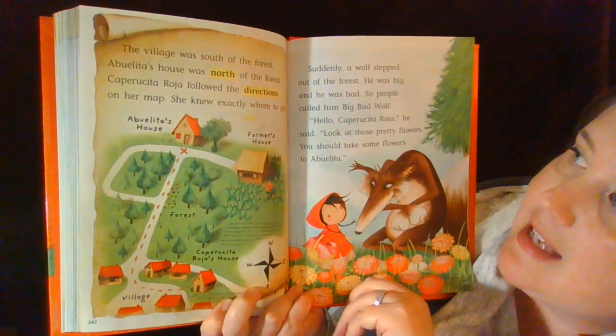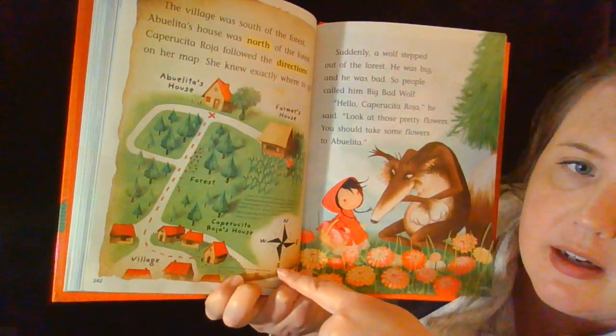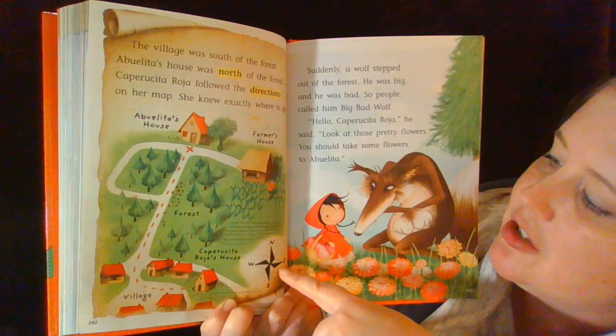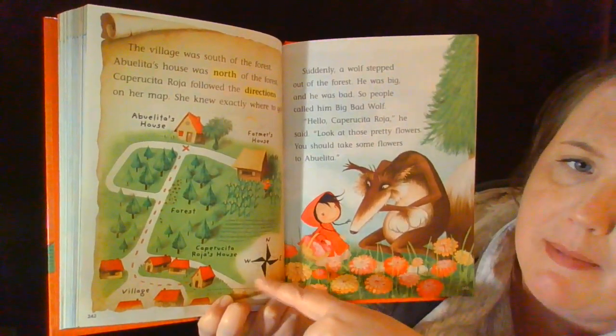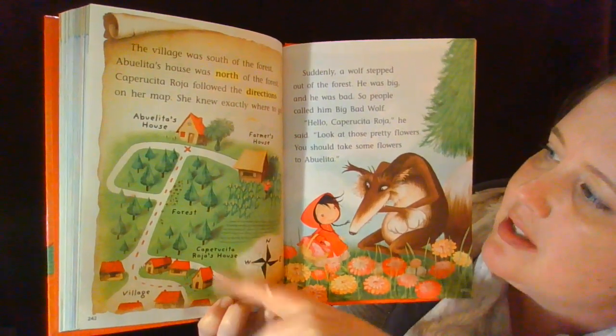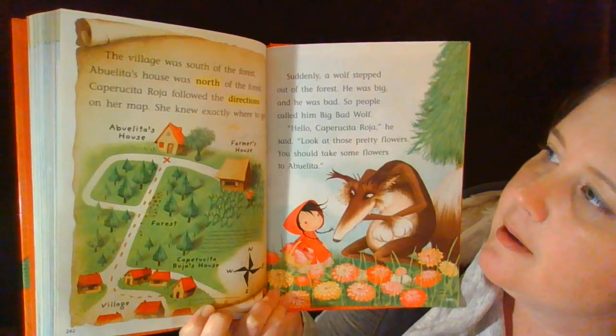The village was south of the forest. Here's the village, so that's south. See on our map compass, it's south. I think this is called the compass rose on a map. The village was south of the forest. Abuelita's house was north, so it was way up here. South, north.